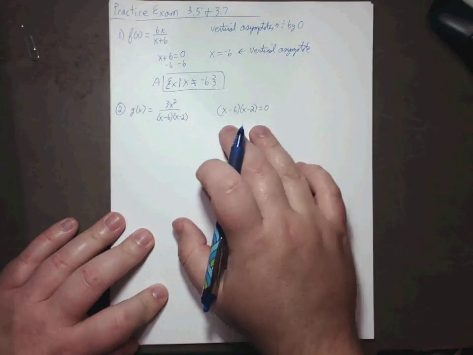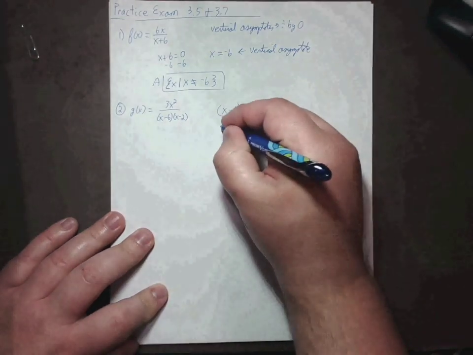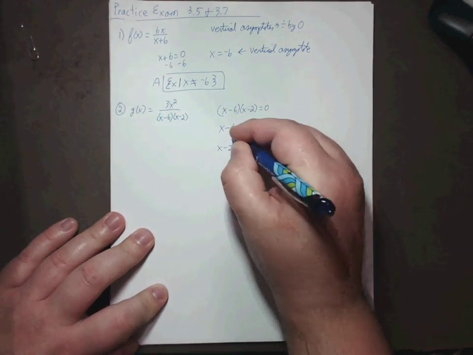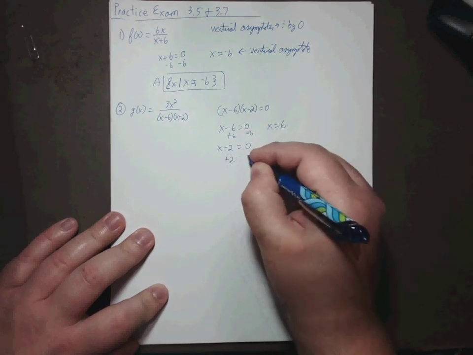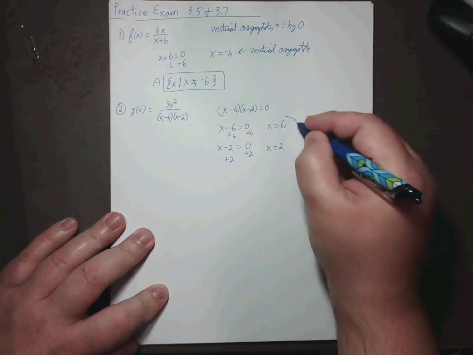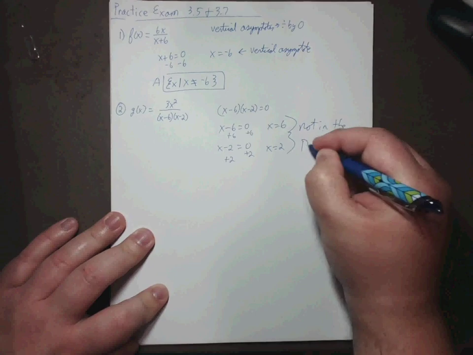Now remember your 0 product property. As long as one of these is 0, the whole thing is 0. So that means x minus 6 equals 0, and x minus 2 equals 0. So plus 6, x equals 6, plus 2, x equals 2. These are, again, not in the domain.